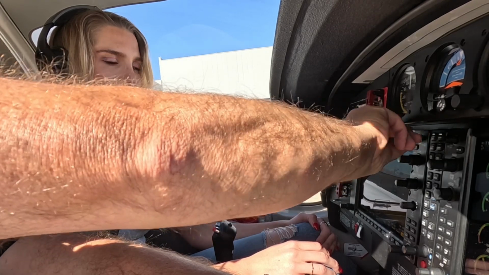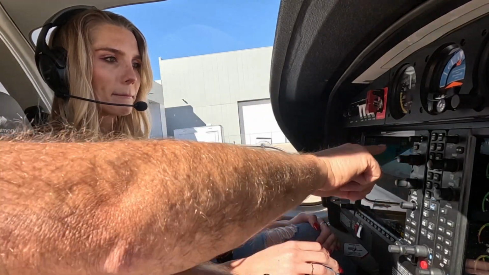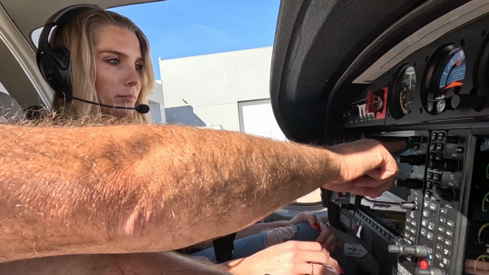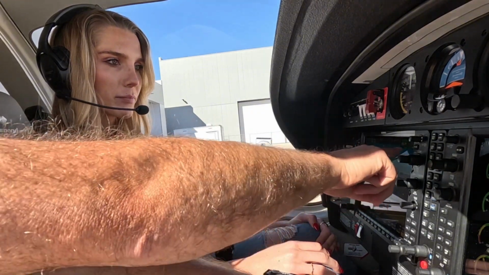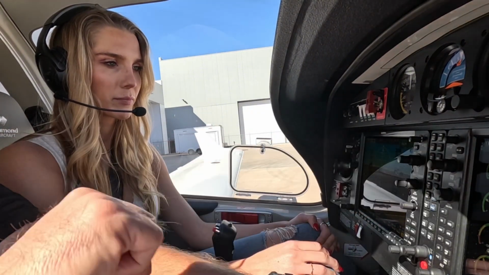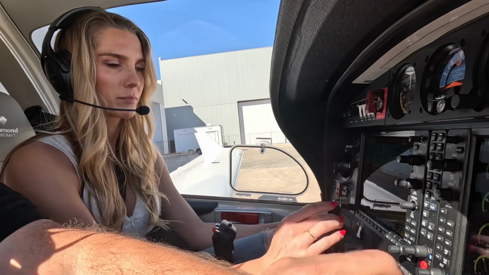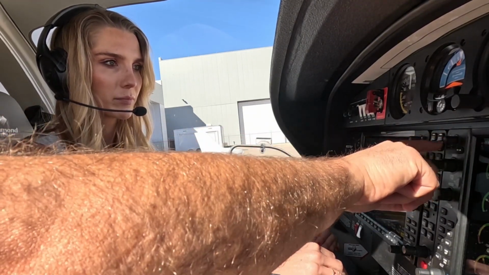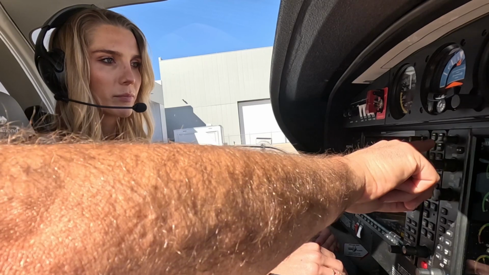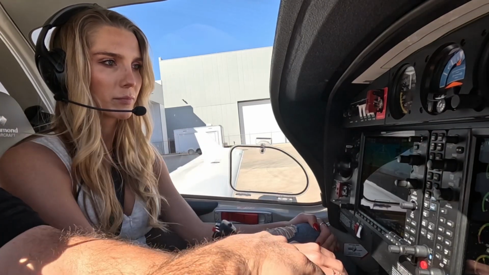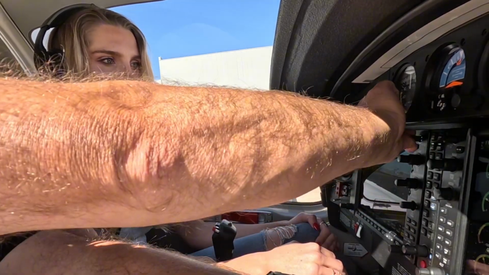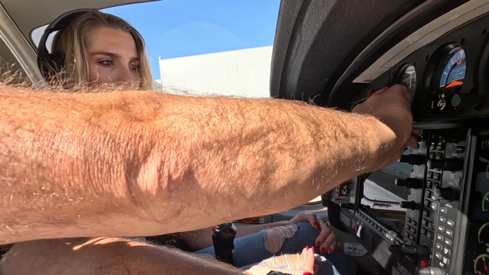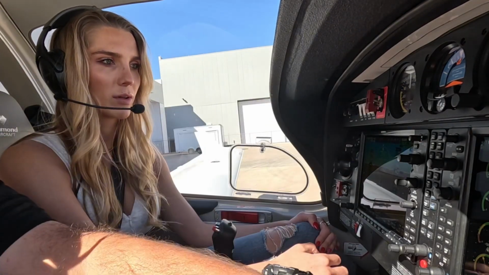It switches it to tower. Okay. If I want to listen to tower, or if I want to talk on tower but listen to ground, I can hit COM 2, right there. Now I can talk and listen here, and I can only listen here. I can listen to more than one frequency at a time, but I can only talk on one at a time. But I want to be on ground. So they can hear us right now. They can't hear us talking, we have to push the button to talk.